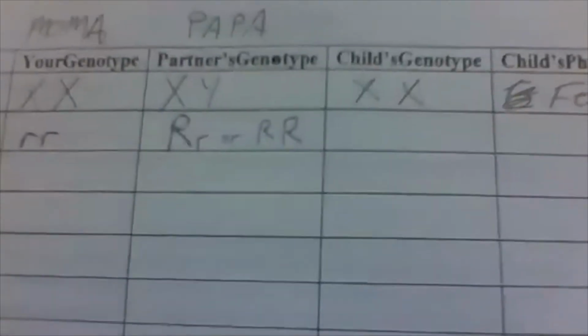All right. So my partner's genotype. All we know is that I could be this, or I could be this. Two choices. Oh yeah, that is true. You're one or the other.